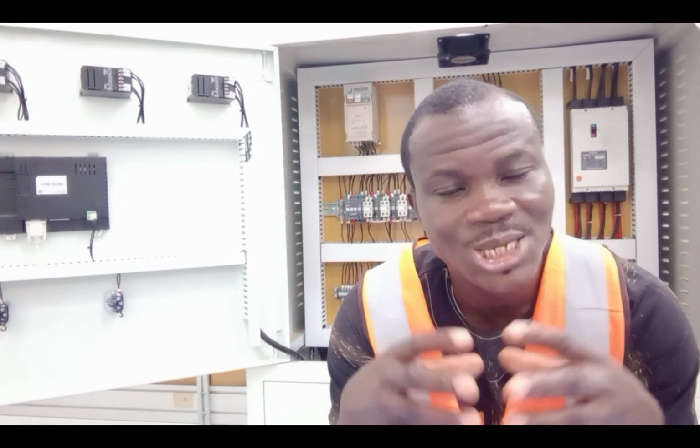So there is the need for us to use additional protection that will protect the users of the wiring from electric shock. And the commonest device that will help us to achieve this protection is what we normally call the RCD. All right, so for protecting your circuit, you need the MCB. For protecting the users of the wiring from electric shock, you need the RCD.